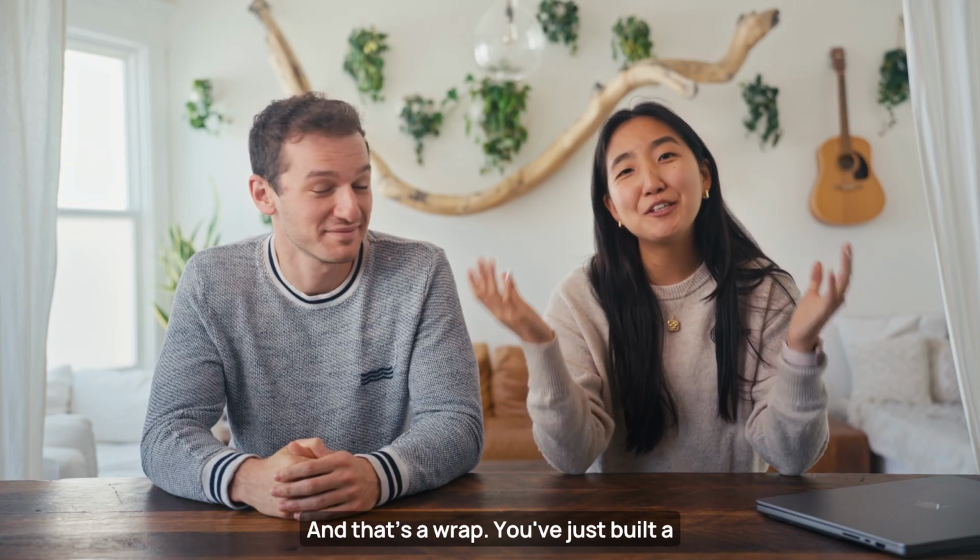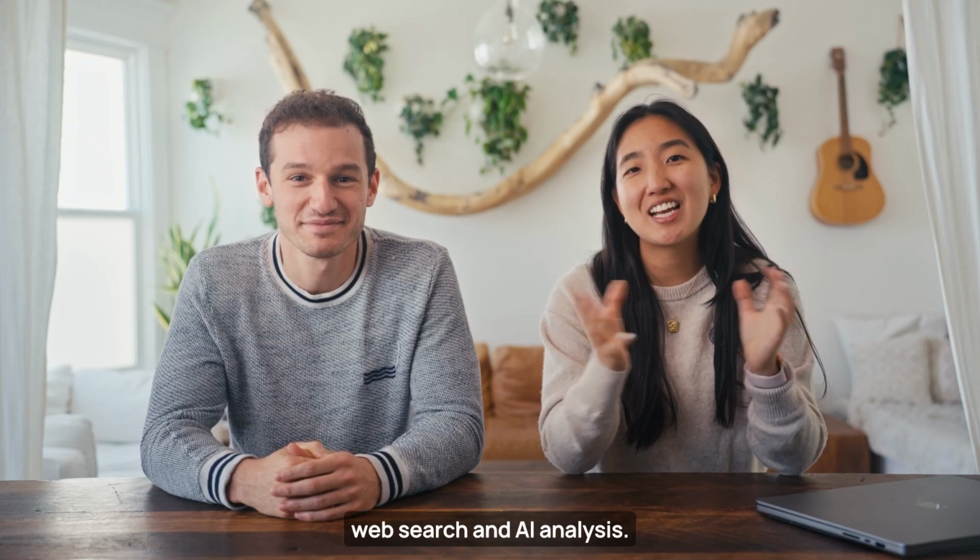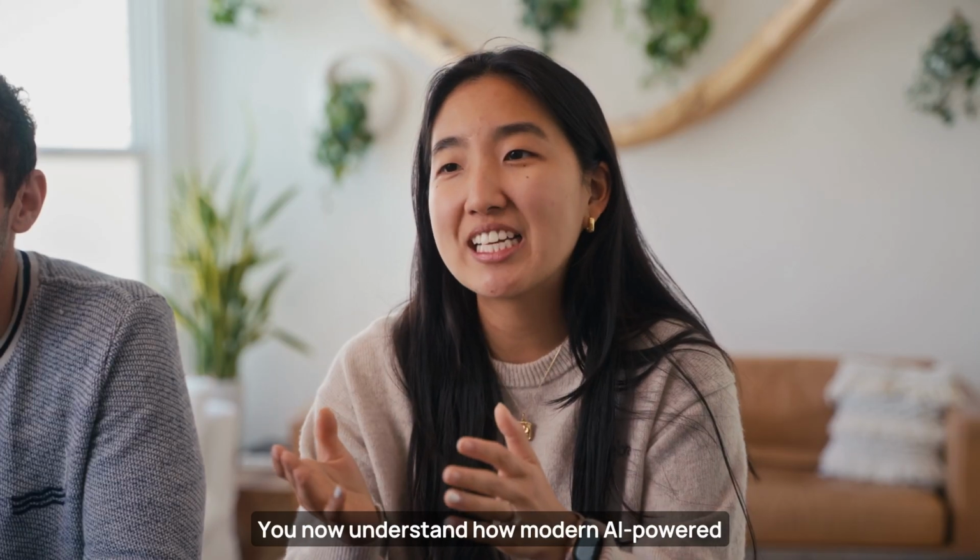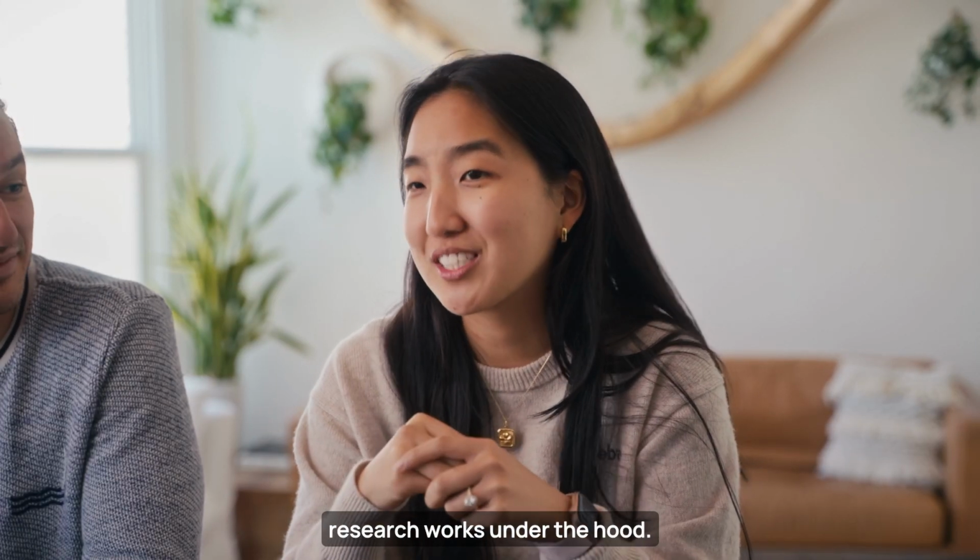And that's a wrap. You've just built a sophisticated research system that combines the best of web search and AI analysis. You now understand how modern AI-powered research works under the hood.